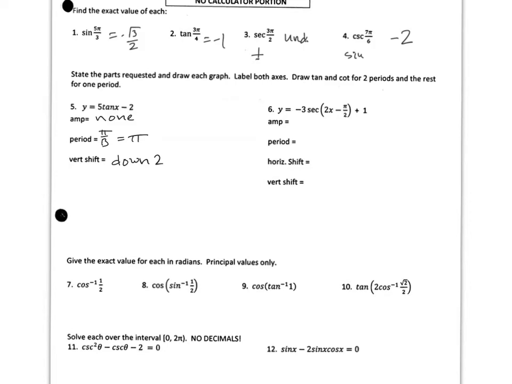So let's graph this. Remember, for tangent and cotangent, you're going to graph for 2 cycles. So in order to help you out and make sure you have space, we're going to double that period. So there's your 2 pi. I know the period's pi. We want to double it so we have enough room. Also, you need to show that it moved down 2. So here's your new midline.